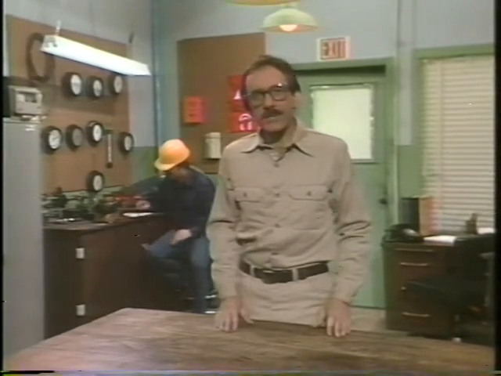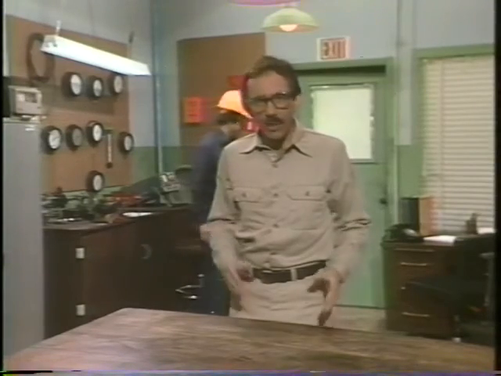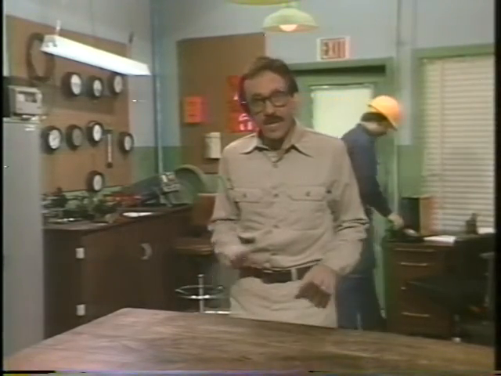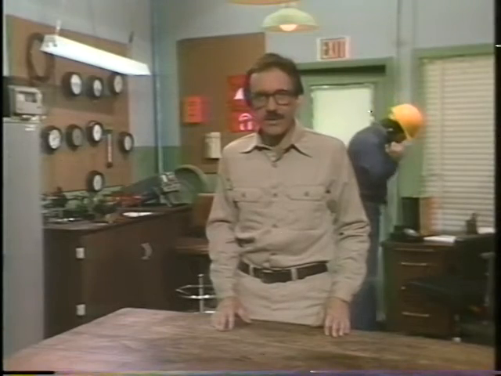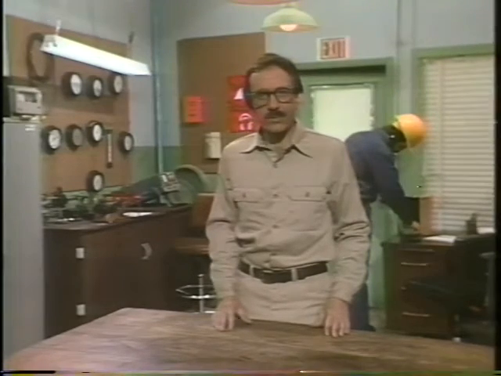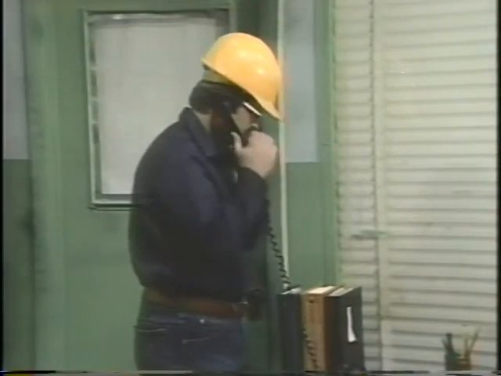Take time now to read the material in your text. Go over the self-check questions, and if there's anything you don't understand, have your instructor review the material with you.